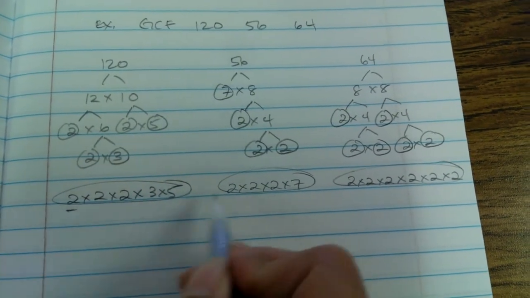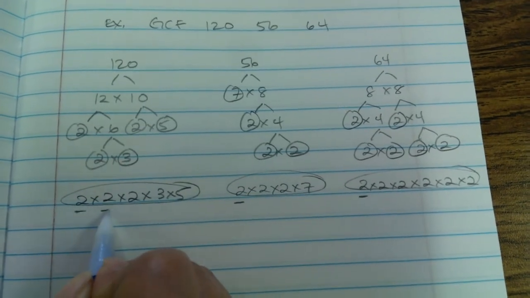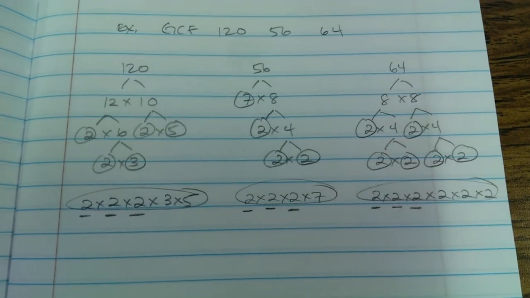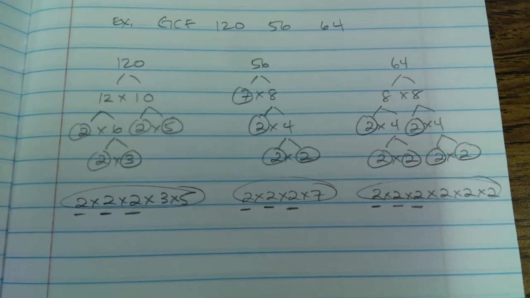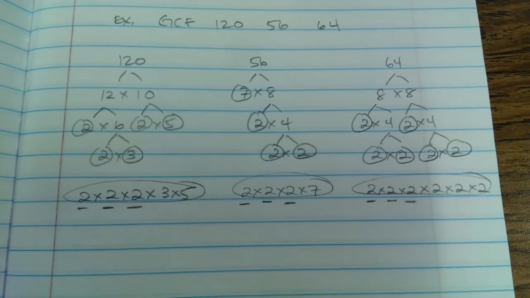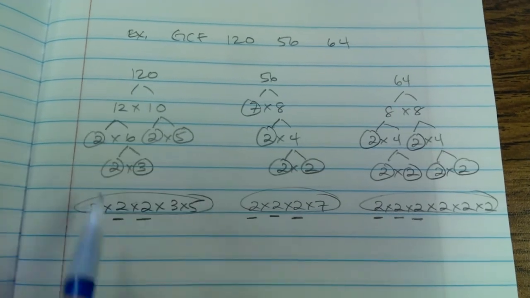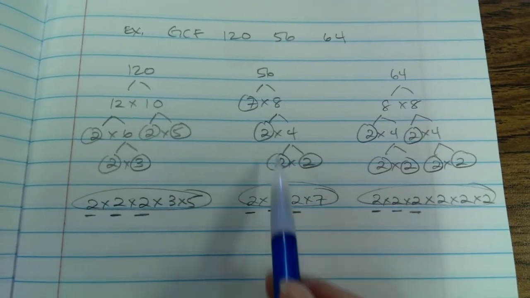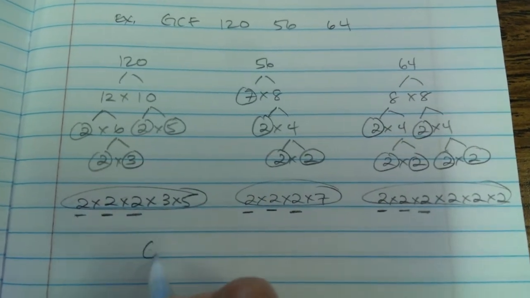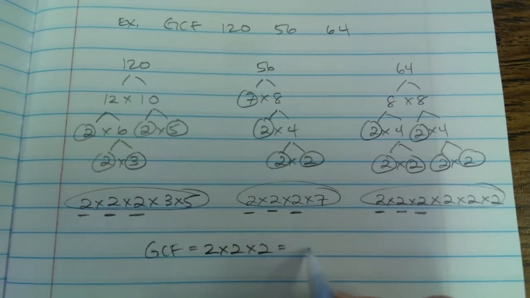They all have 1, 2. They actually have more than 1, 2 in common. They actually have 3 2's in common. See? They all have 3 2's. Anything else that you see that they have in common? I only see the 3 2's. And what is 2 times 2 times 2? It is 8. That means 8 can go into 120, 8 can go into 56, and 8 can go into 64. So the greatest common factor for these 3 numbers is 2 times 2 times 2, which equals 8.